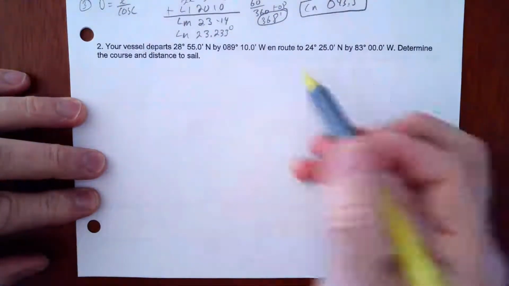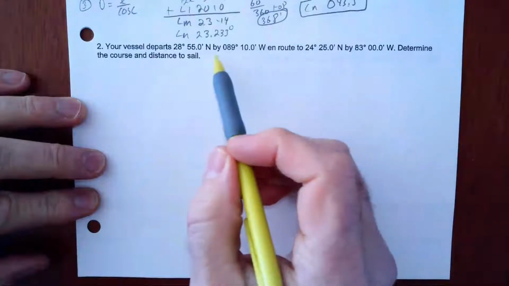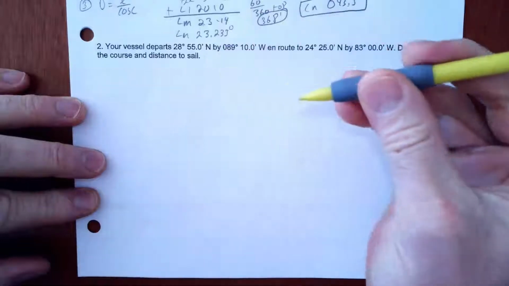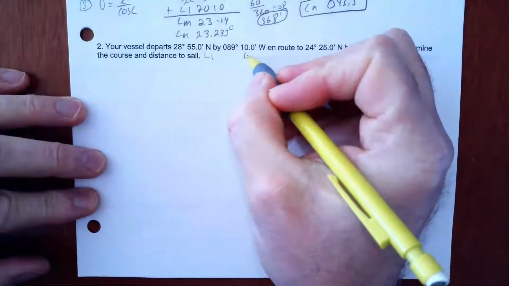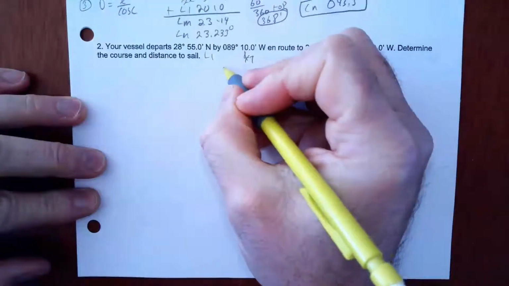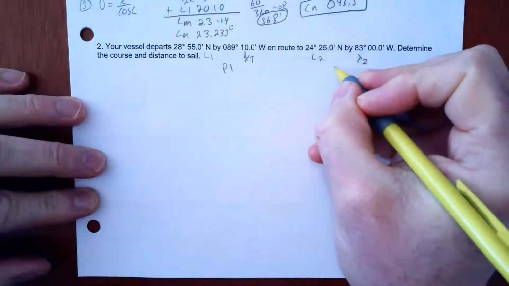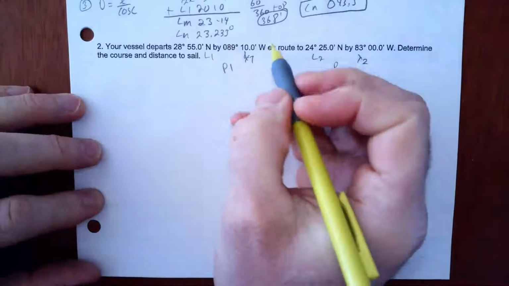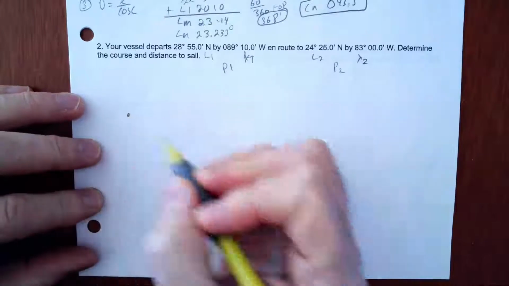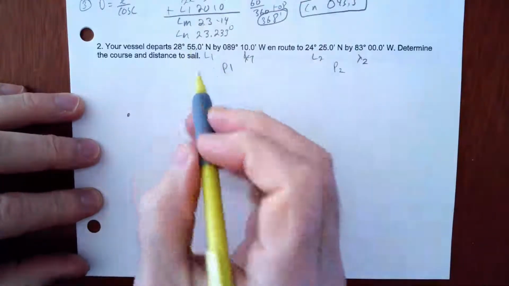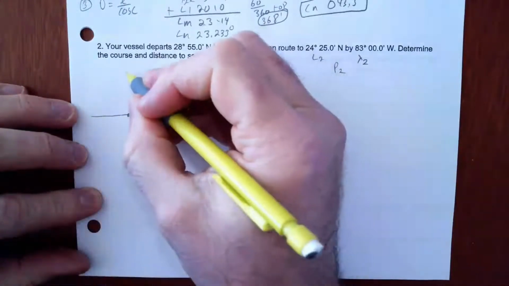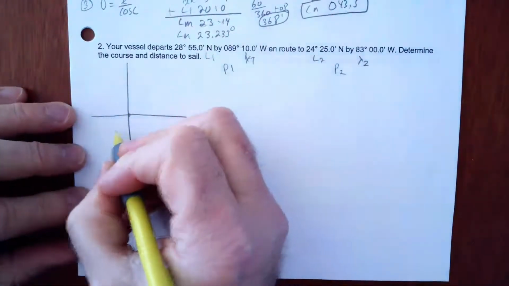So this, again, is determine course and distance to sail given the departure and arrival points, okay? So this is L1, longitude 1, this is L2, longitude 2. We could also call that point 1, the departure point, and point 2, the arrival point. Anyway, you're always going to be given the point that you leave from. So I'm going to make this point the spot that I'm leaving from. So here's my latitude, and there's the latitude of my departure, and this is the longitude of my departure. So that is point 1 right there.